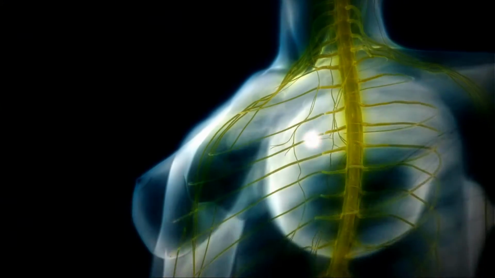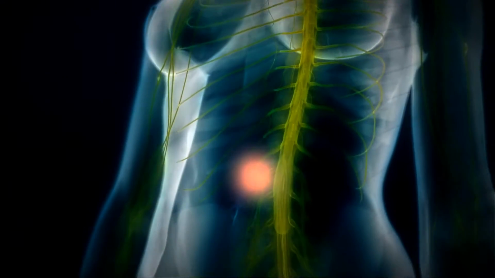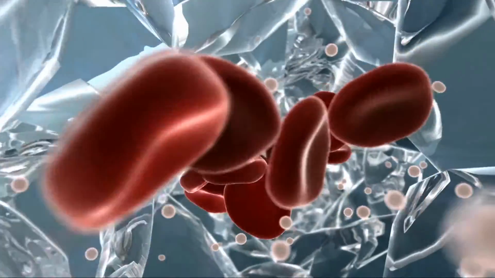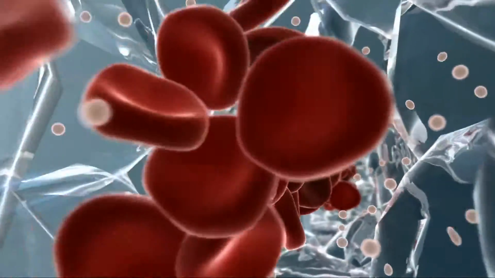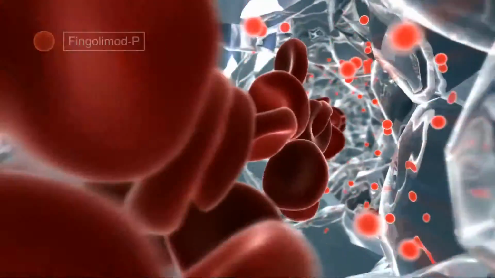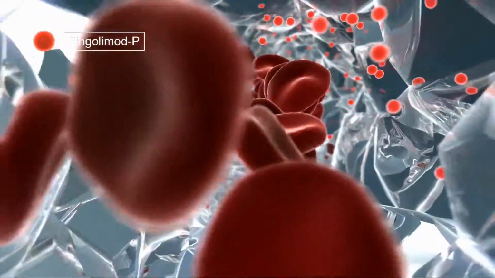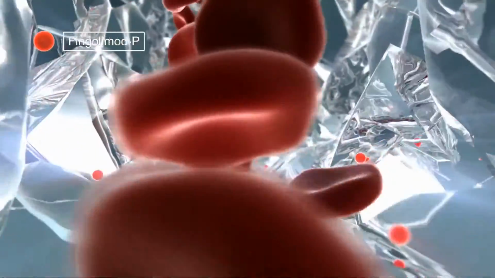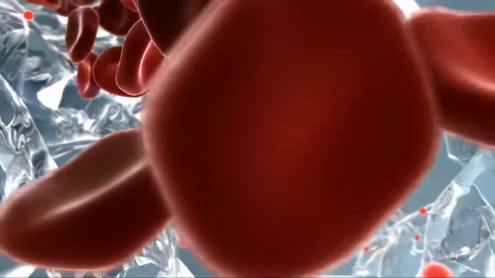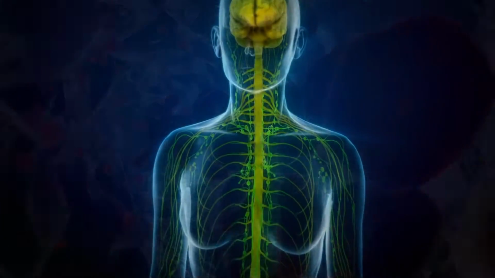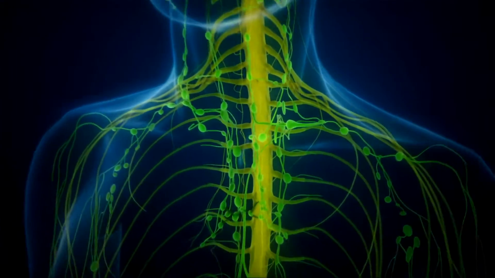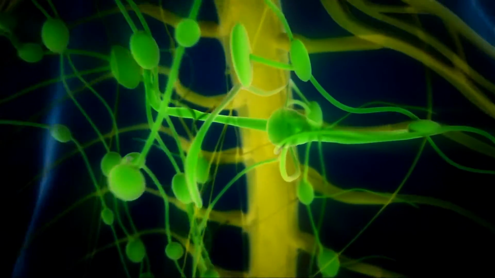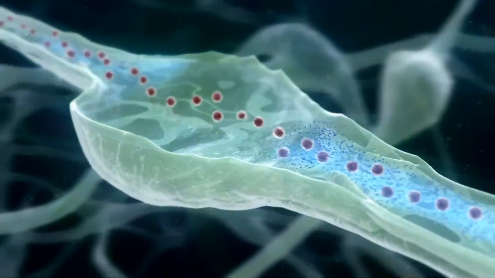After oral administration, Fingolimod is absorbed into the bloodstream. Once in the bloodstream, the drug becomes biologically active, following endogenous phosphorylation by an enzyme called sphingosine kinase 2. Fingolimod phosphate readily enters lymphoid tissues, where it binds and downregulates S1P receptor type 1 on lymphocytes.